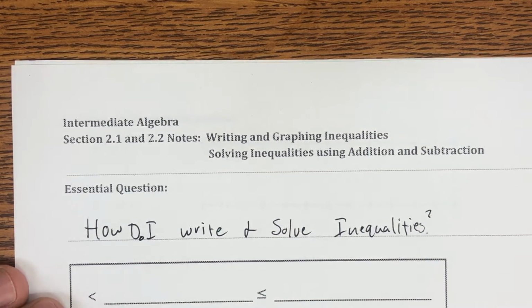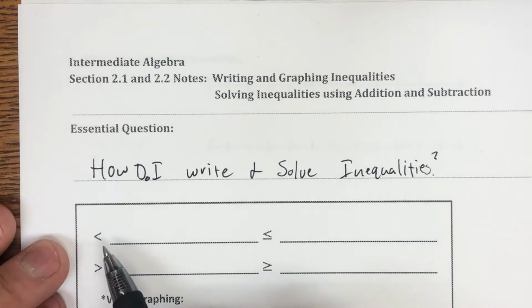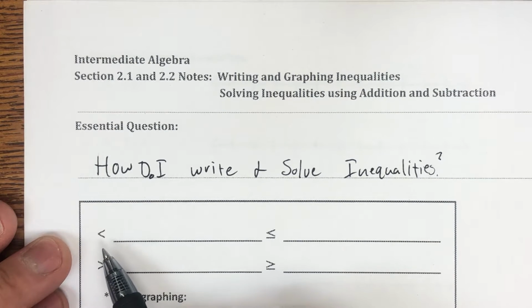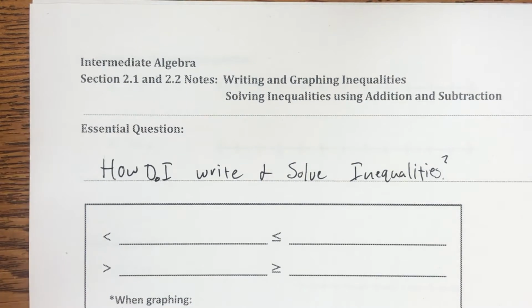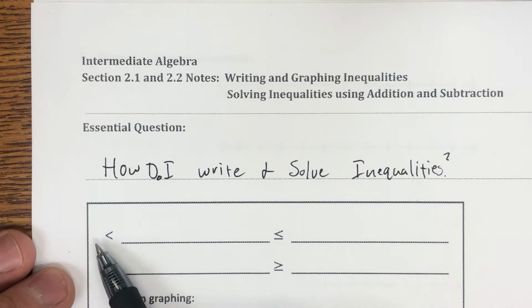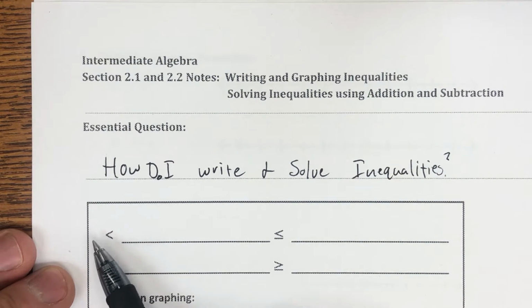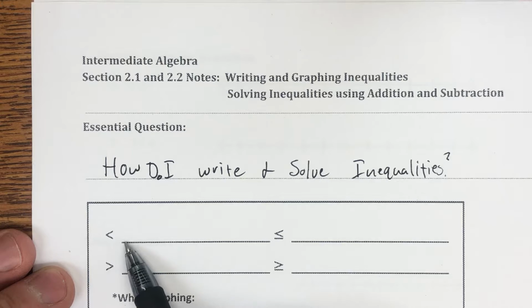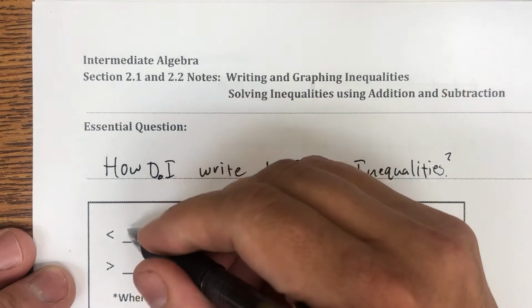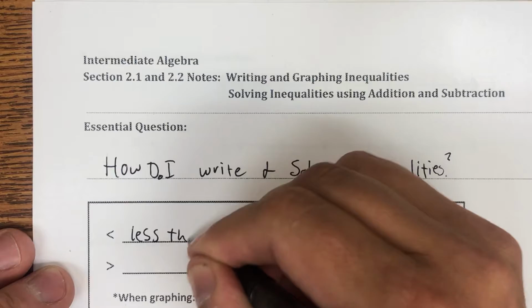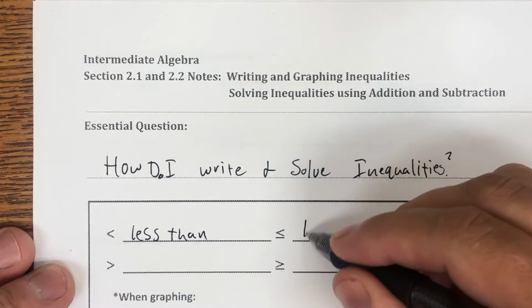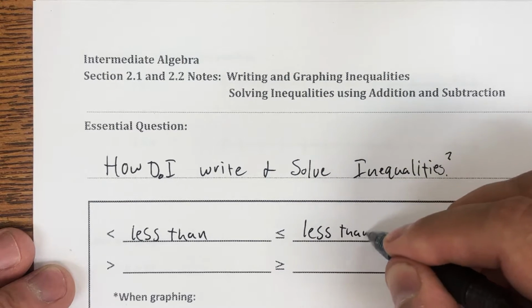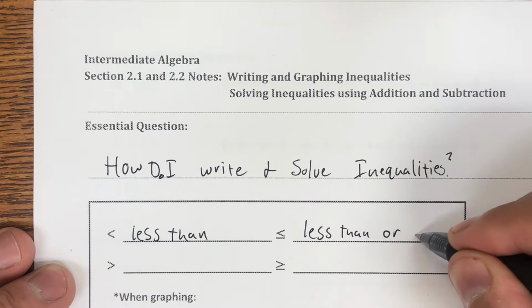Now, in this process, a couple different things. Instead of an equal sign, we're going to see some signs that look like this. You may have heard this referred to as Mr. Pac-Man, and he eats the bigger one. In this case, we're going to really look at reading it from left to right. So if I look at this sign from left to right, it kind of means that the left side is smaller than the right side, so this sign means less than. And if I look here, the bar underneath means less than or equal to.